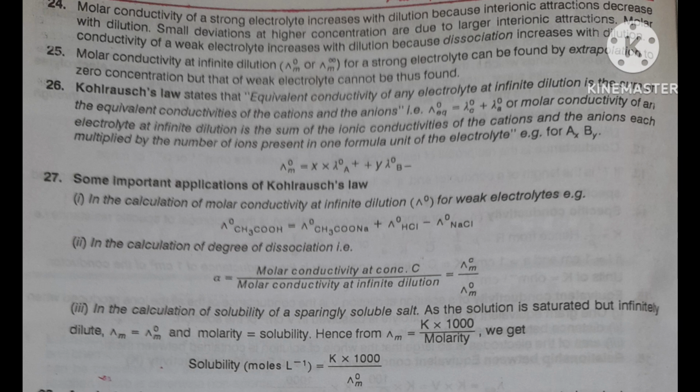As for example, silver chloride. Hardly a few particles will dissolve, only a few particles, even if water is more. Even if you have added more AgCl, it will not dissolve. Only a few particles will dissolve. That's why it is called a sparingly soluble salt.